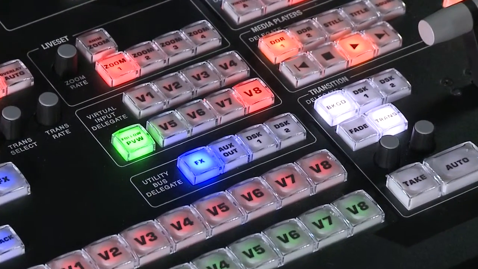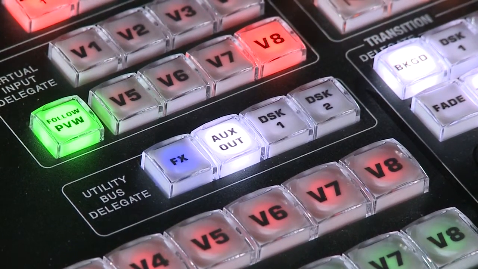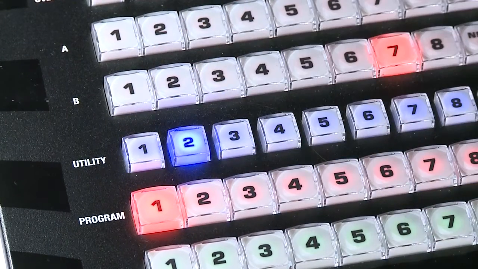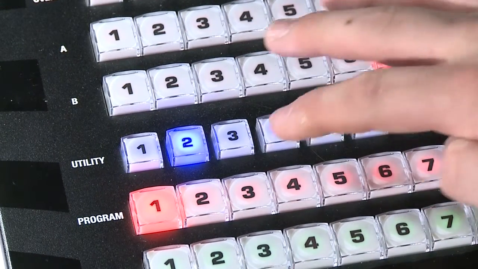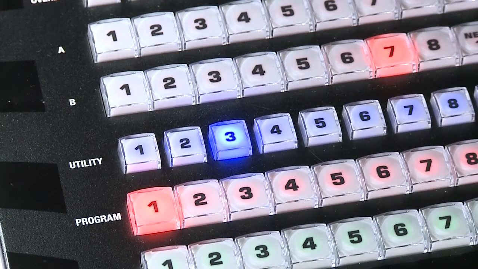Then, by selecting the utility bus delegate, press aux out. And this way you can feed whatever camera by picking the camera on the utility bus that gets recorded to the DDR. This is great flexibility to let you know what camera is being recorded for slow motion.